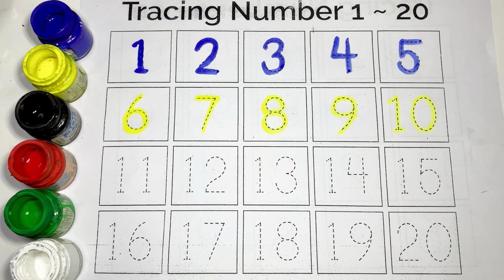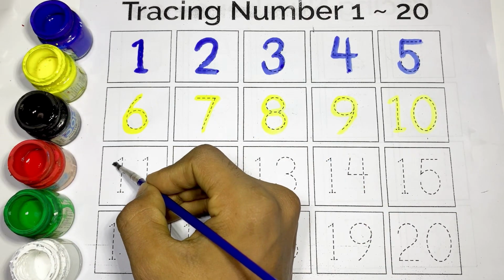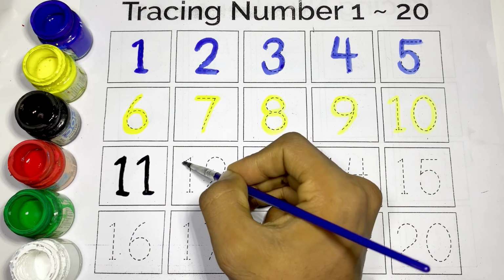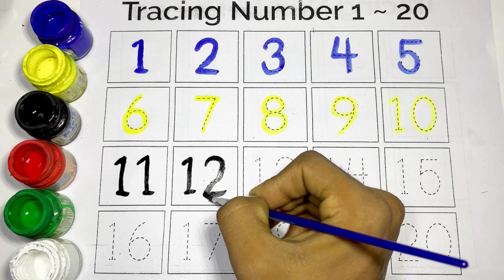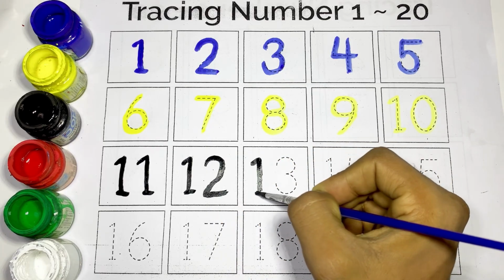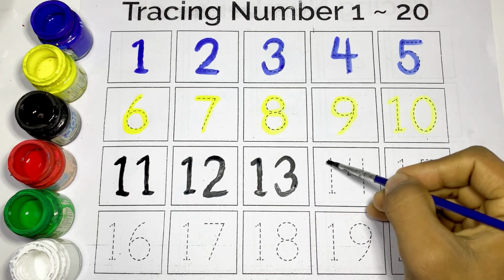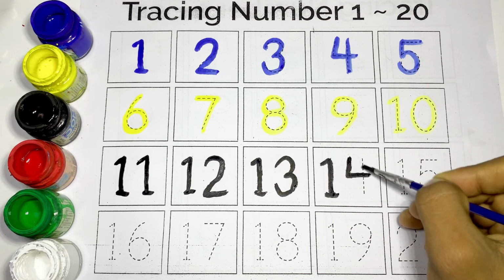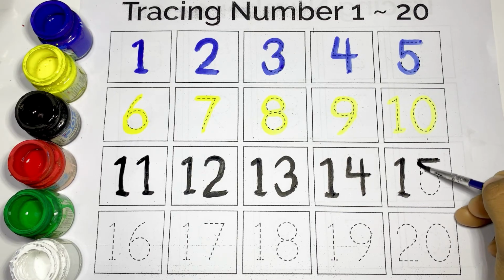Kids, now draw 11. The numbers of 11, and here is black color. 12. The numbers of 12. 13. The numbers of 13. 14. The numbers of 14. 15. The numbers of 15.